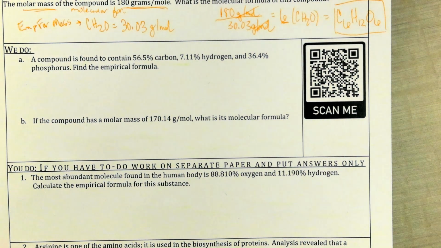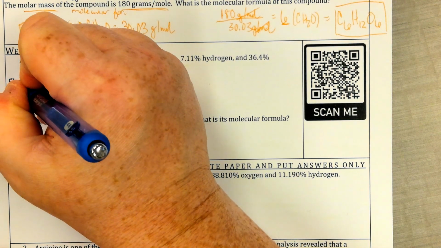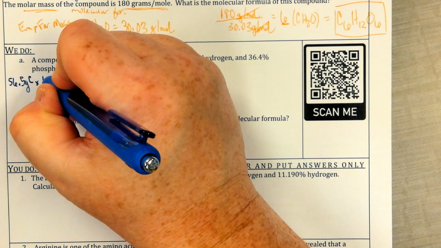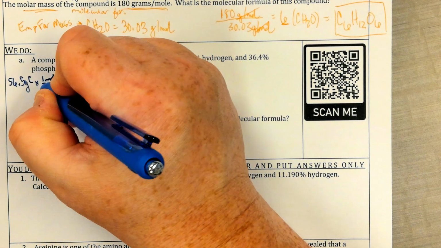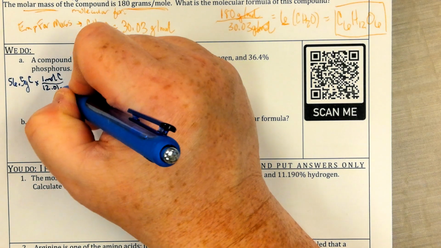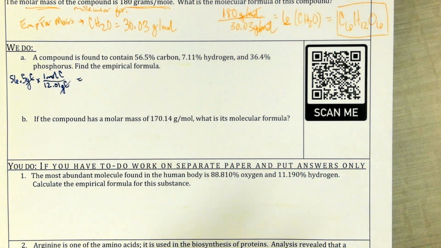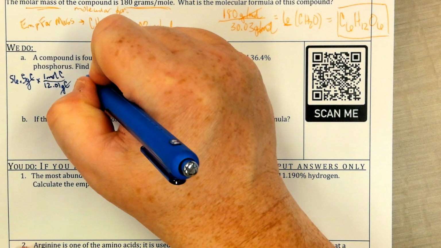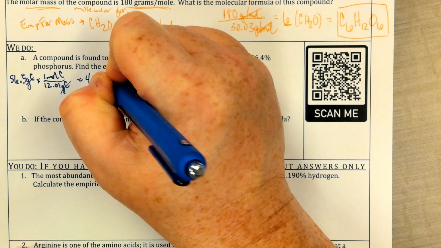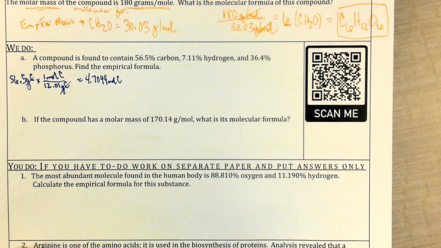So I'm going to do the same thing that I did up here. So 56.5 grams of carbon times 1 mole of carbon over 12.01 grams of carbon. And when I do that, I get 4.7044. So 4.7044 mole of carbon. Okay.